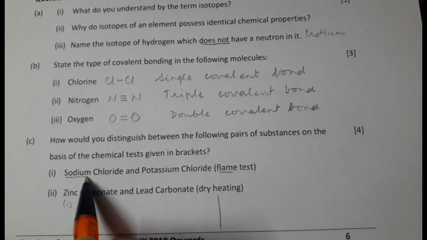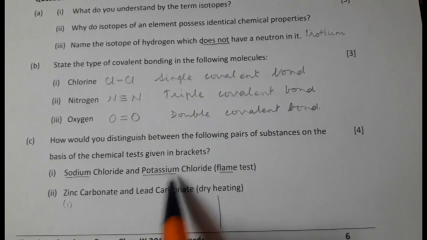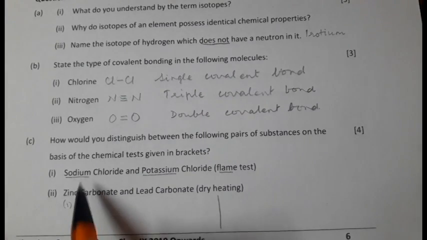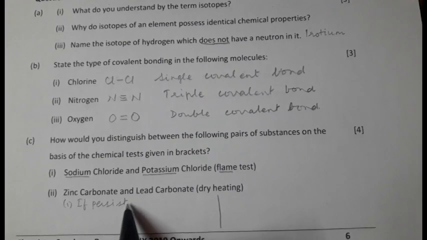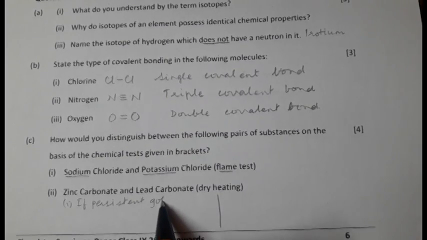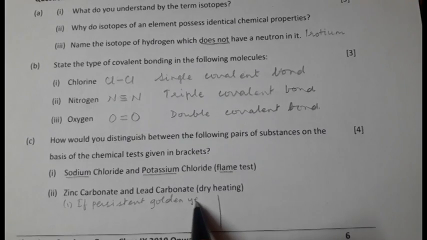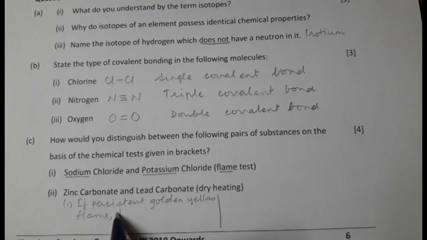For sodium, the cation is sodium and here the cation is potassium, and so sodium will be, if persistent golden yellow flame, then Na+ present. Therefore, sodium chloride present.